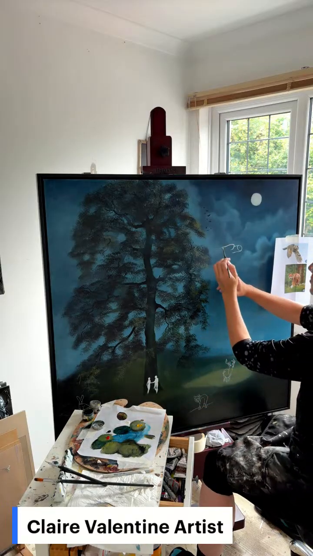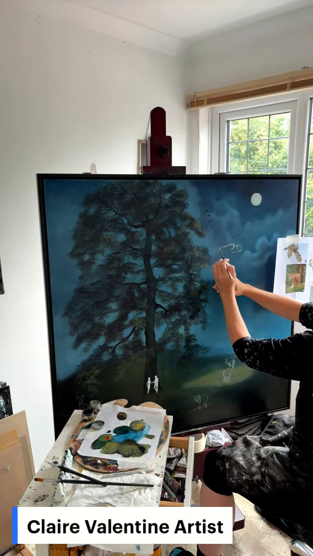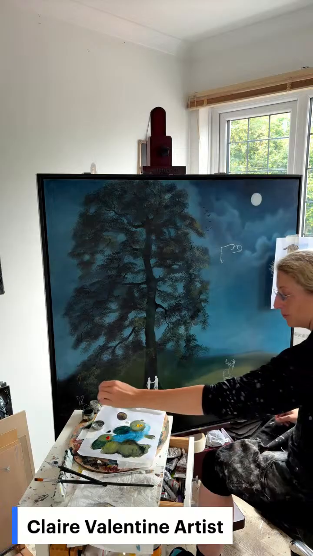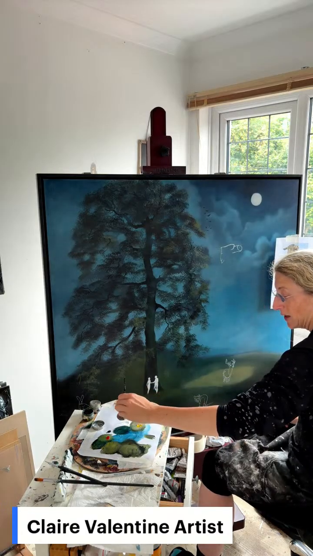But this is very much a thoughtful piece. The good thing about oil paints, though, is they're very forgiving, and if you do make a mistake, you can go over them when they're dry. But it's preferable not to make any mistakes.